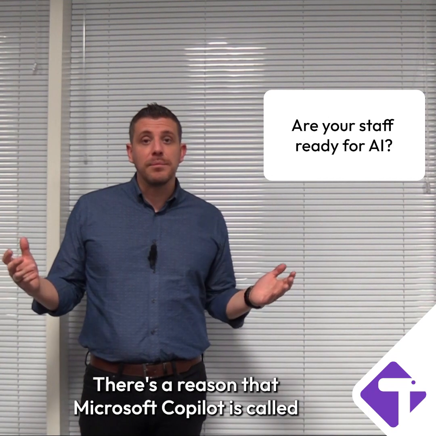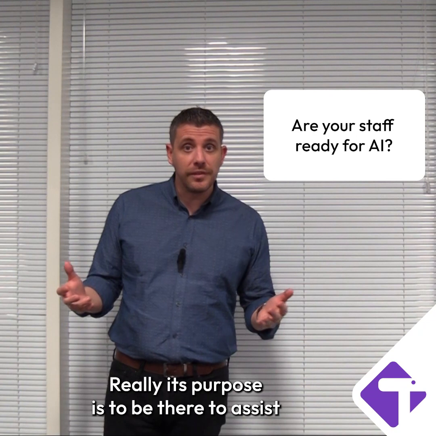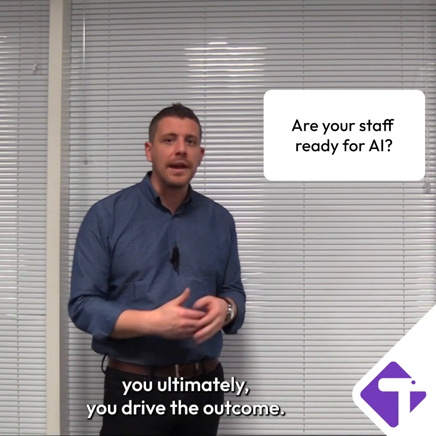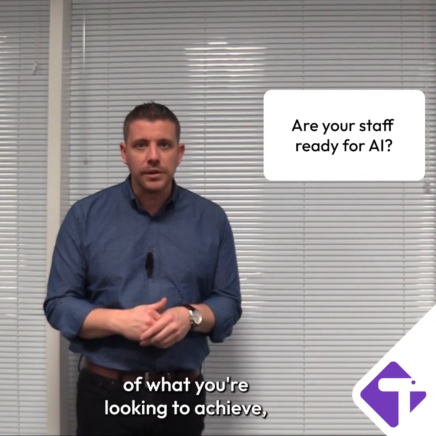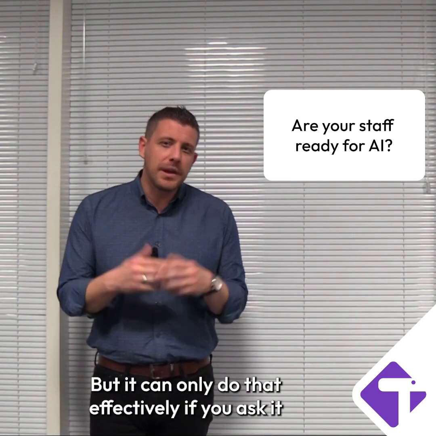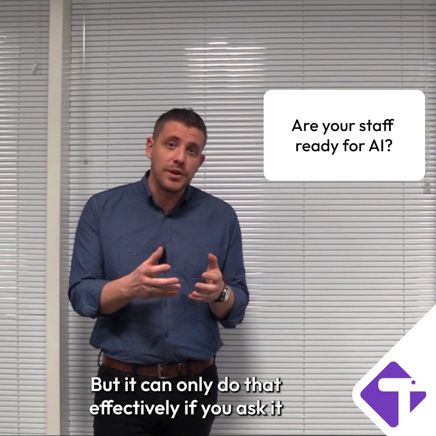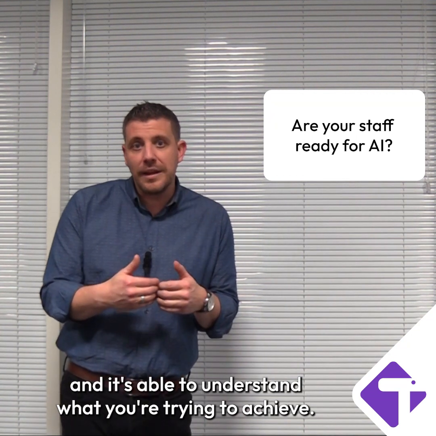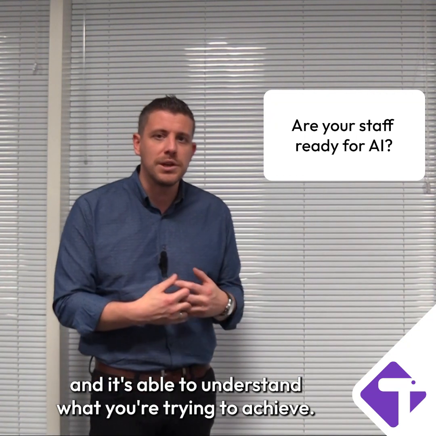There's a reason that Microsoft Copilot is called Copilot. Really, its purpose is to be there to assist you ultimately. You drive the outcome, you're the one in charge of what you're looking to achieve, and it's there to help you do that. But it can only do that effectively if you ask it the right questions, give it enough context, and it's able to understand what you're trying to achieve.